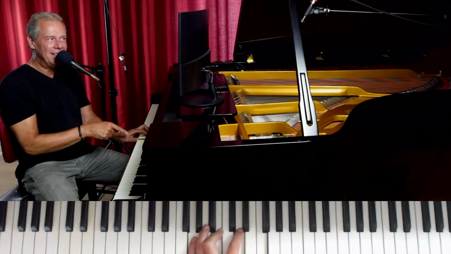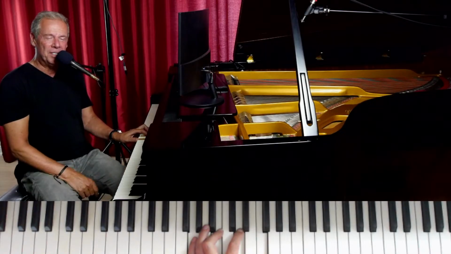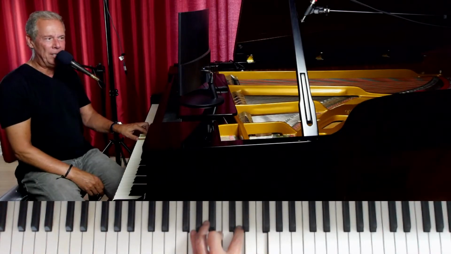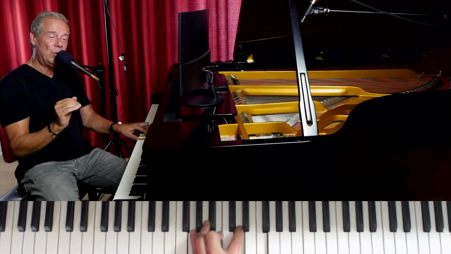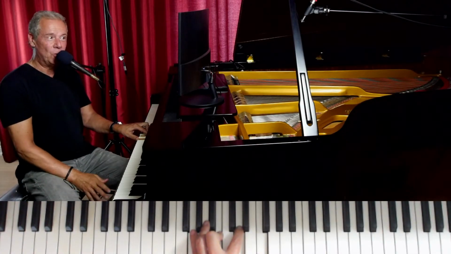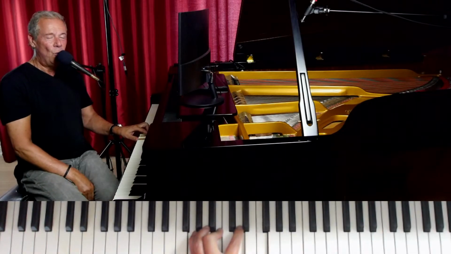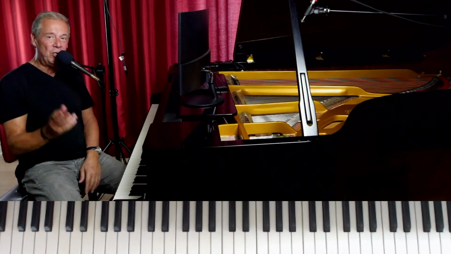A lot of piano players make this mistake. It's, oh, dominant seventh chord, so I'll just play it in root position. No, root position is like the kiss of death to a jazz piano player. Don't do it. Stay away. What you do instead is you use a formula.